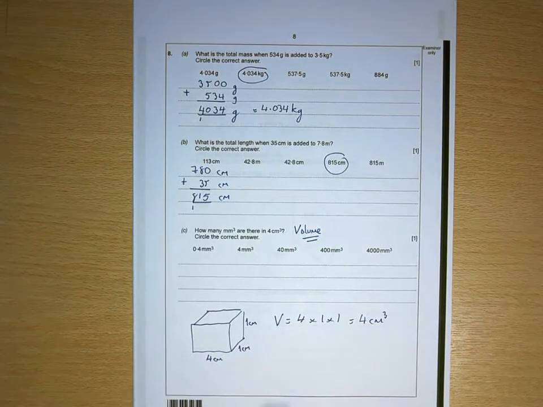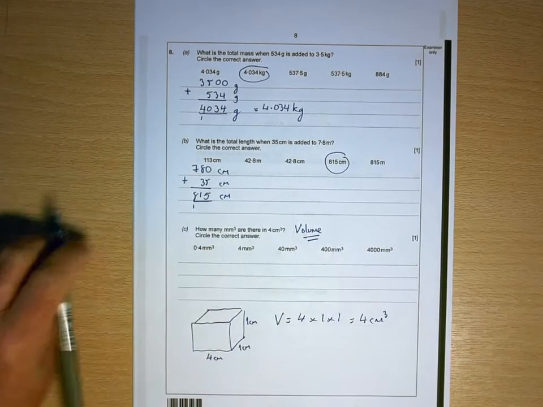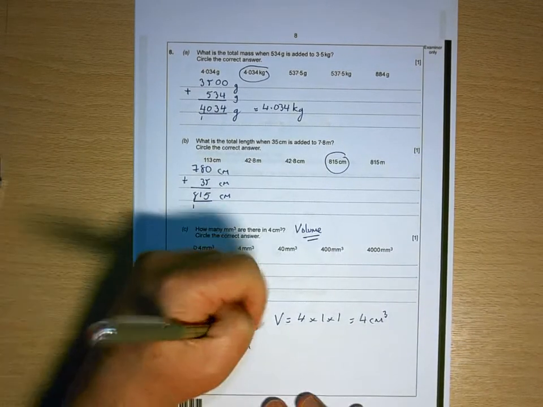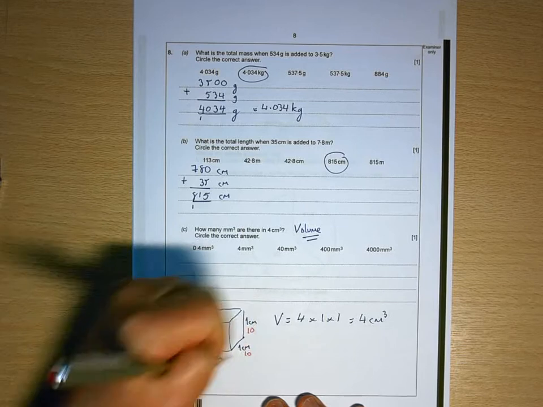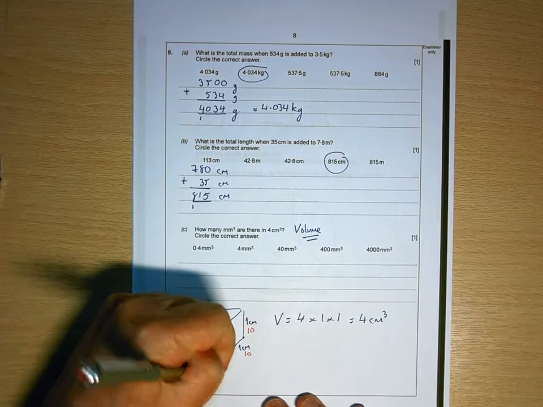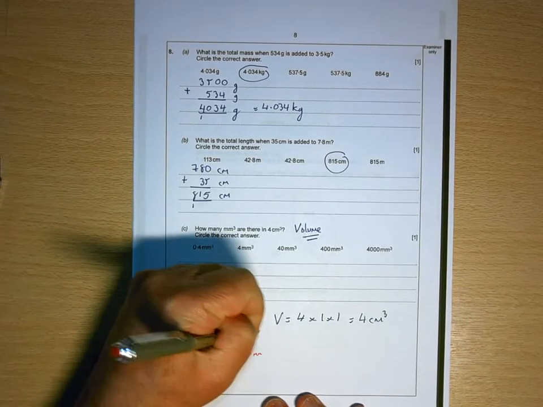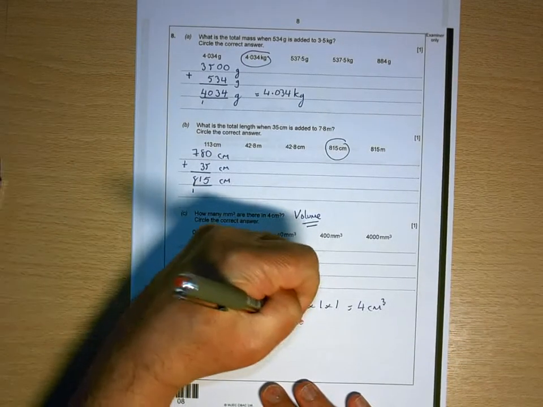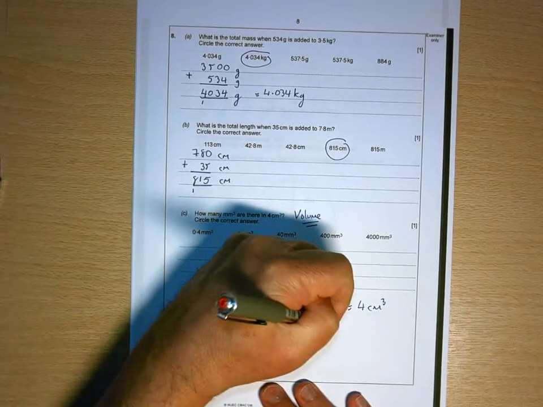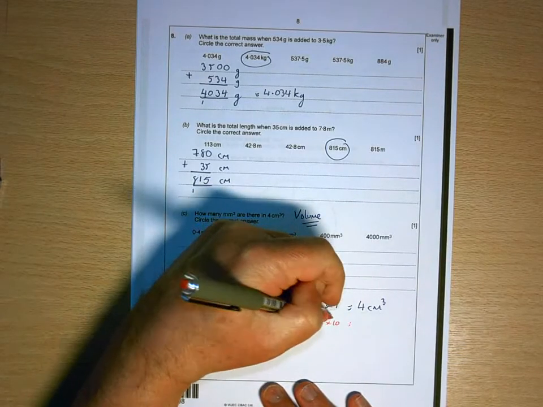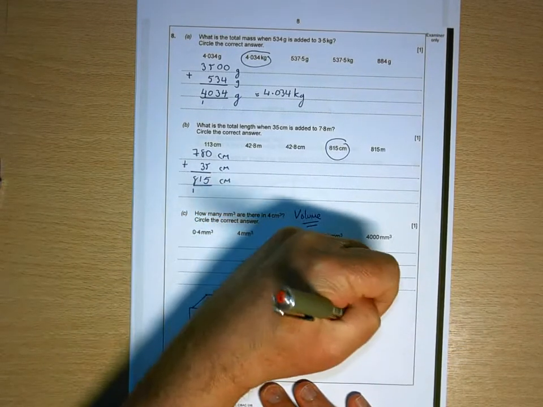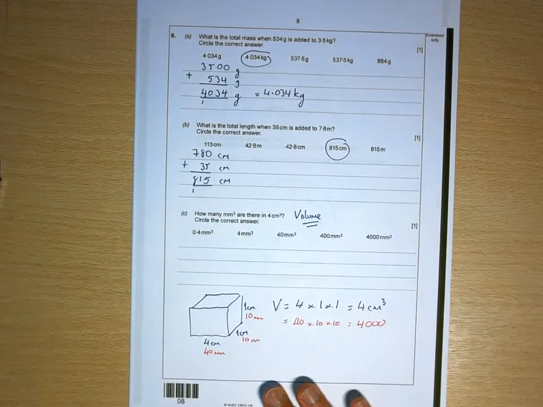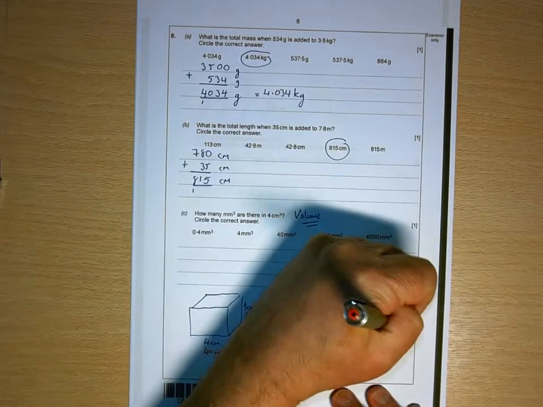In millimeters, there are 10 millimeters in a centimeter, so that becomes 10, 10, 40. So the volume then becomes 40 times 10 times 10. So 4 times 1 times 1 is 4, and we'll be following that by 3 zeros.